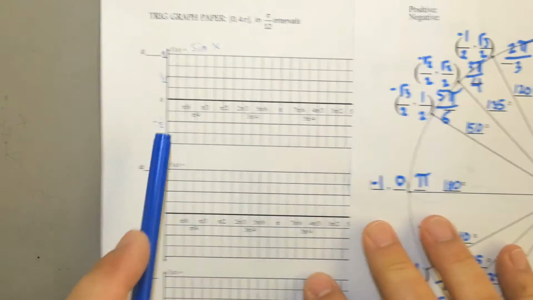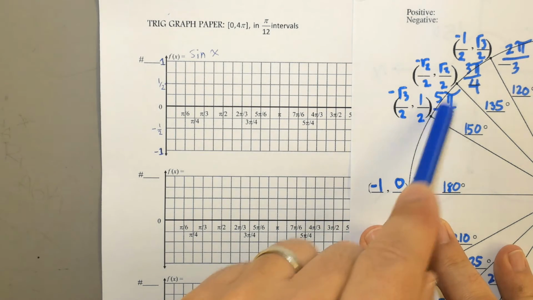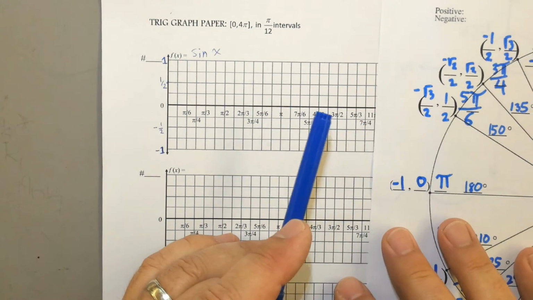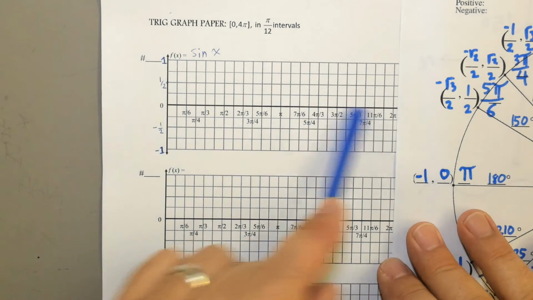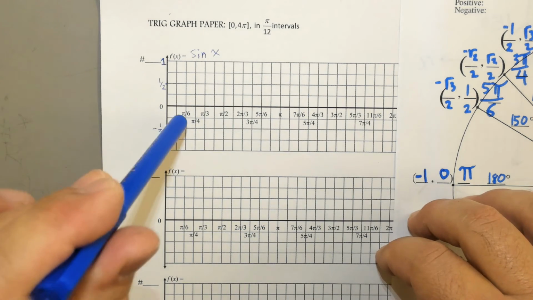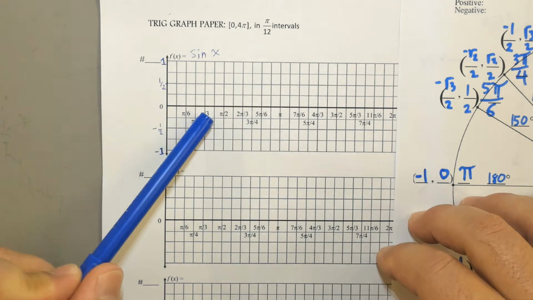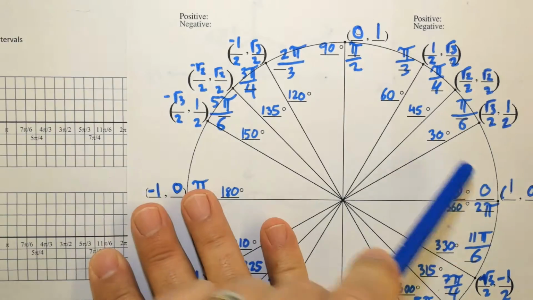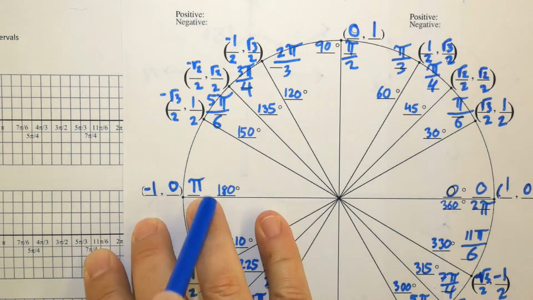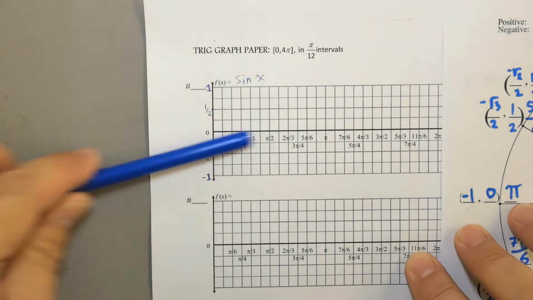So the horizontal axis is going to represent the angle measure in radians. We could have chosen to use degrees, but usually when we graph, we tend to use radians, okay? So that's why I put pi over 6, pi over 4, pi over 3. These values are just the same values that we have here. Alright, so that is the horizontal axis.